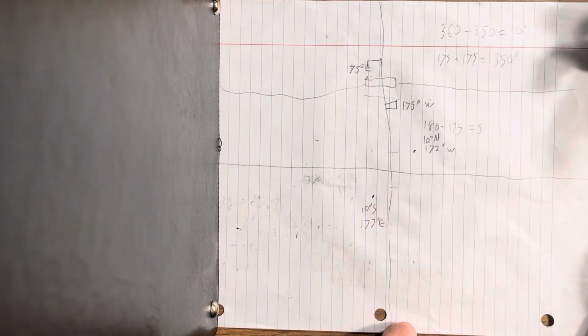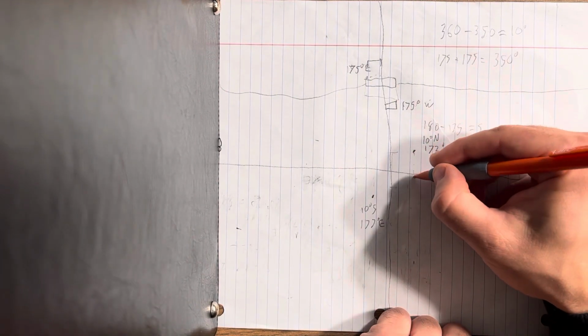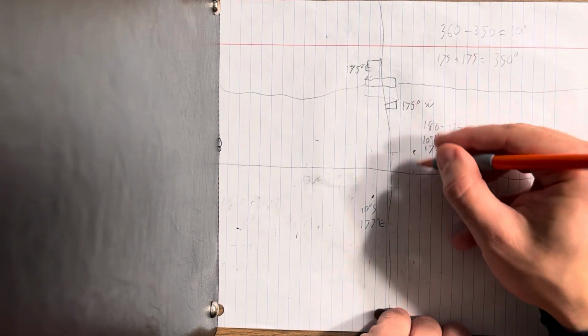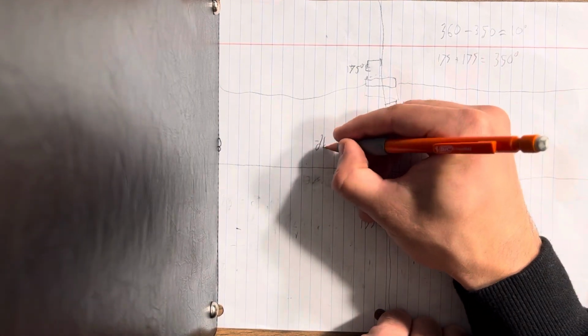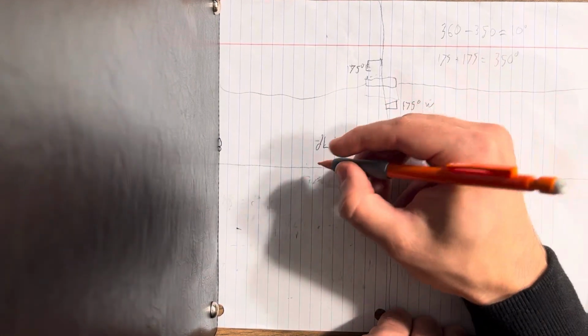Okay. Well, first, real quick, let's take the difference of latitude here. So we're crossing the equator. So the difference of latitude will be, we add this to this, 10 and 10. We have a total difference of latitude equal to 20 degrees.